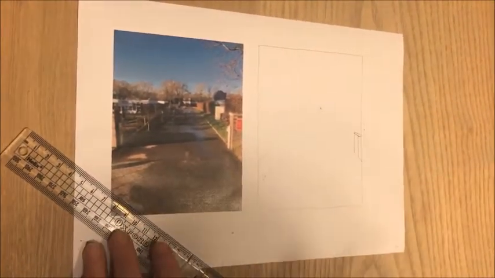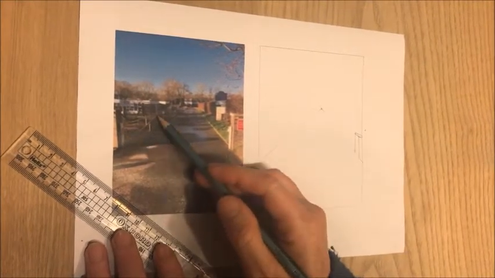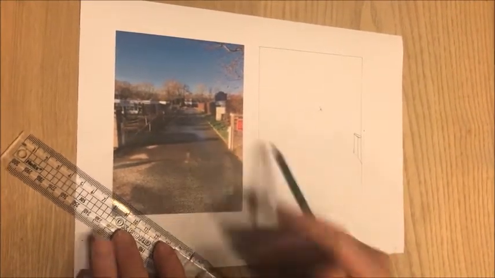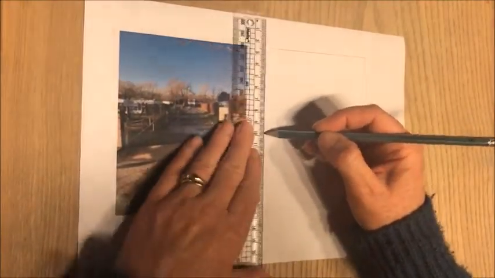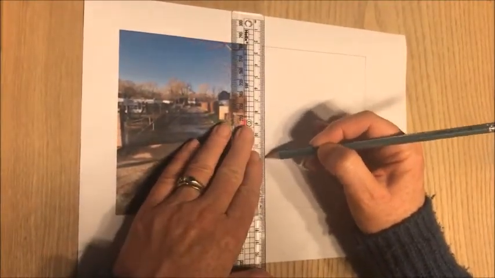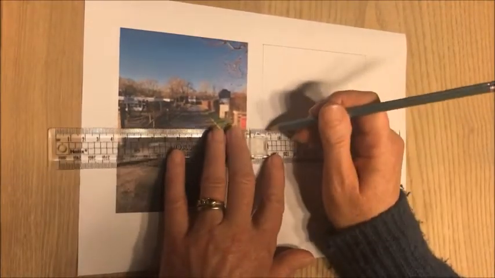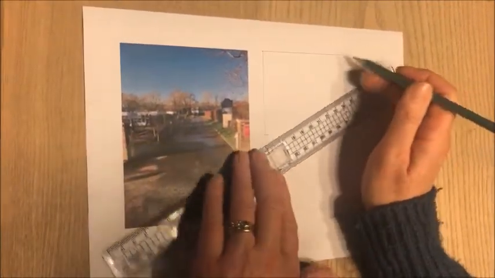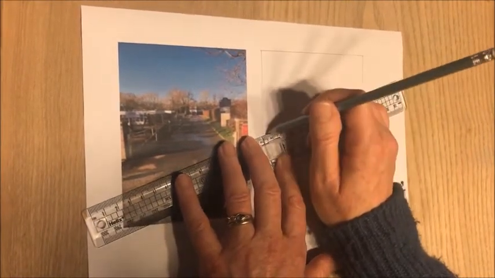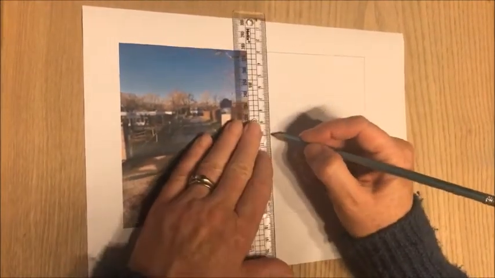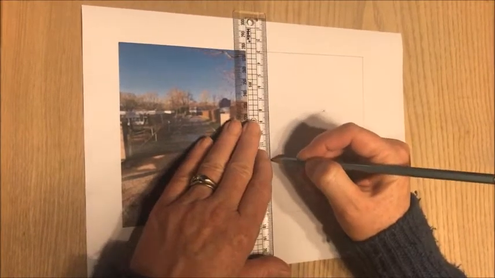So on the other side, you can see here we've got the gate, and we've got the posts down. So how big is my gate going to be? Well, let's start with a bit of a post there, just like I did on the other side. So where's my top of my post going to go? I'm going to join from my vanishing point up to there, so I know what angle to make my post.